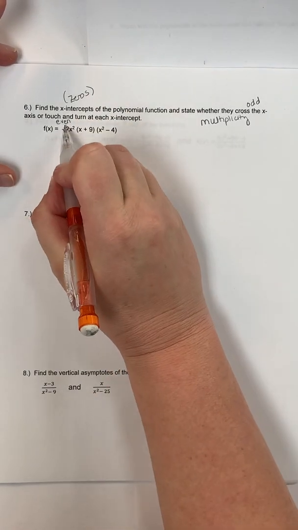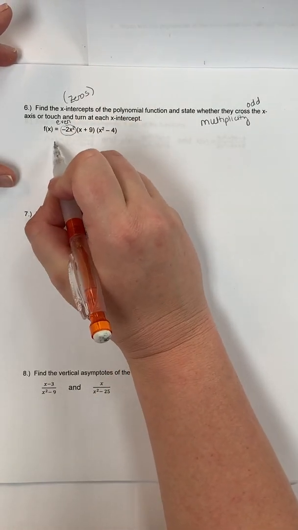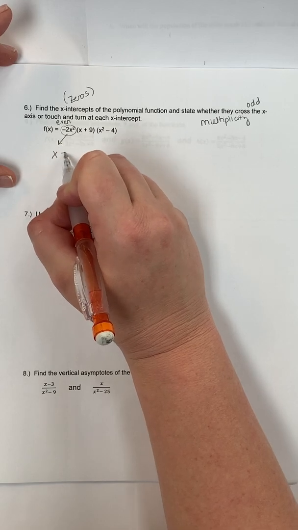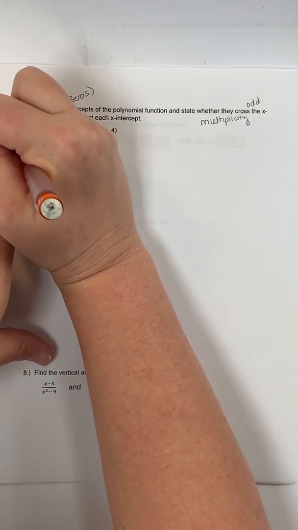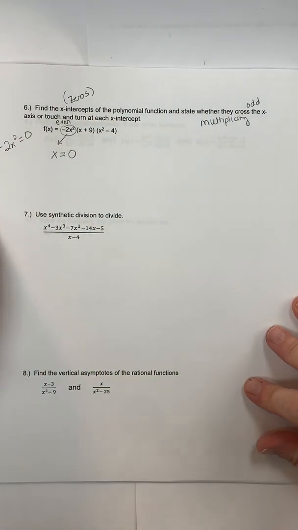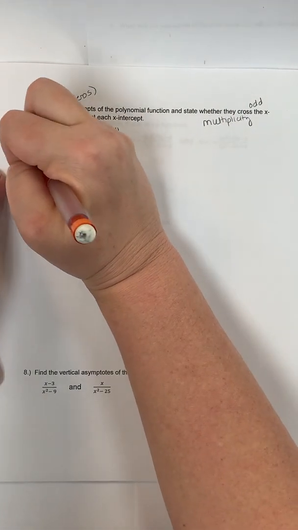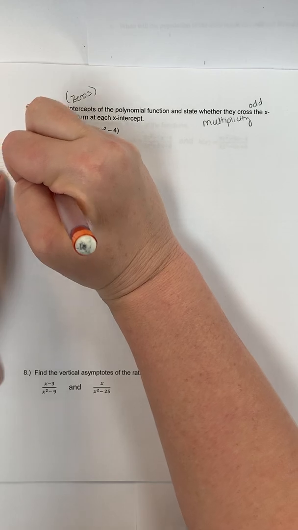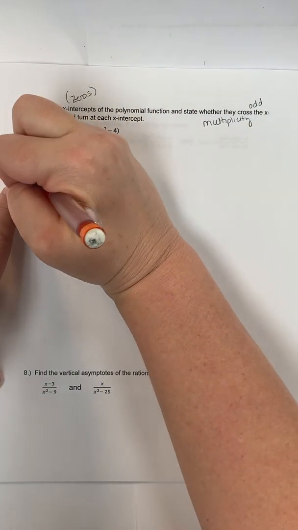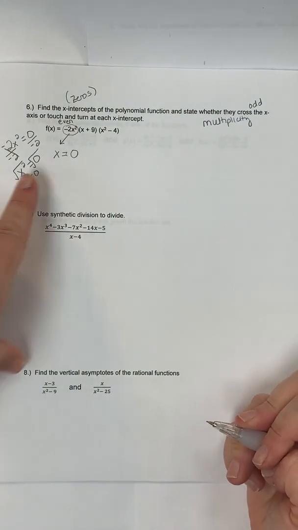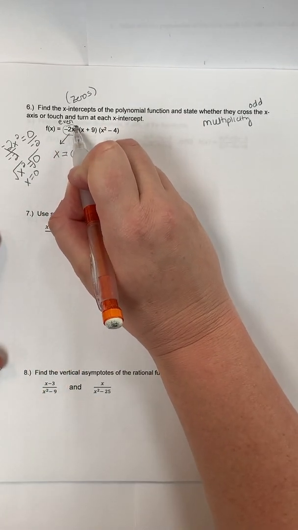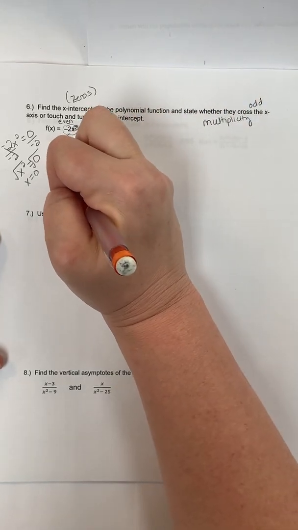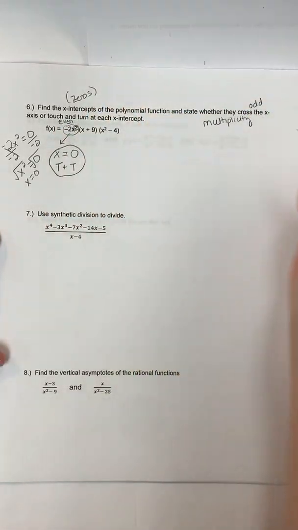Okay, so here we go. Now in this case, I have something sitting outside here. So hopefully you remember, if you do, that just becomes x is 0. If you want to see that worked out, you set the whole thing equal to 0, just like that. I would divide both sides by -2. I still get 0. Take the square root of both sides, still get 0. There's my x-intercept. Or you can just remember that if it's outside like that, it's going to be 0. Now, his multiplicity is a 2, which is even. That means he's going to be a touch and turn.